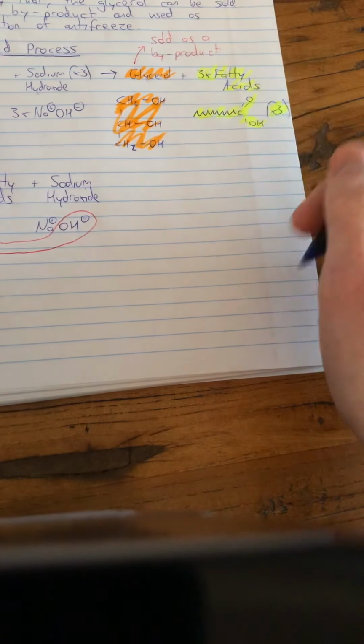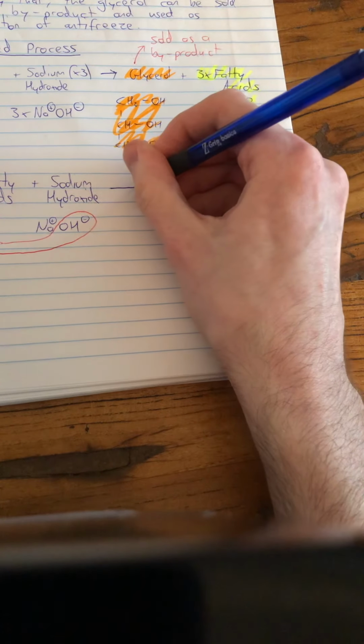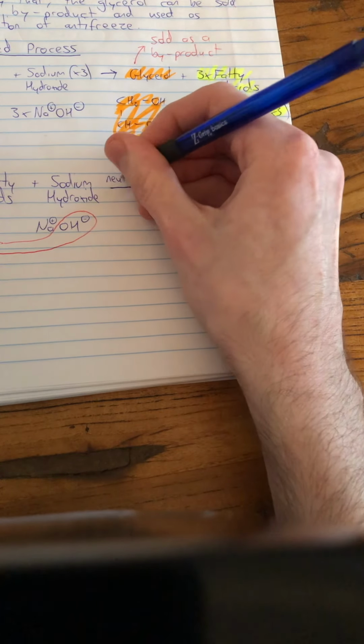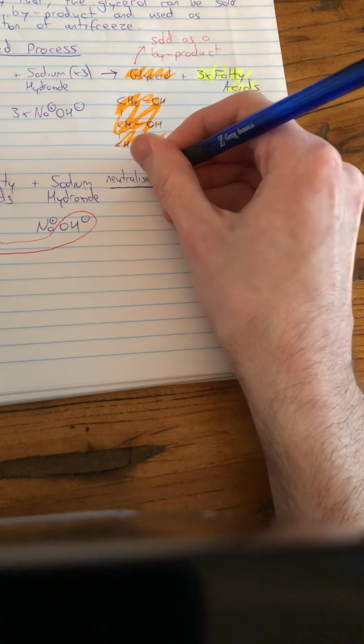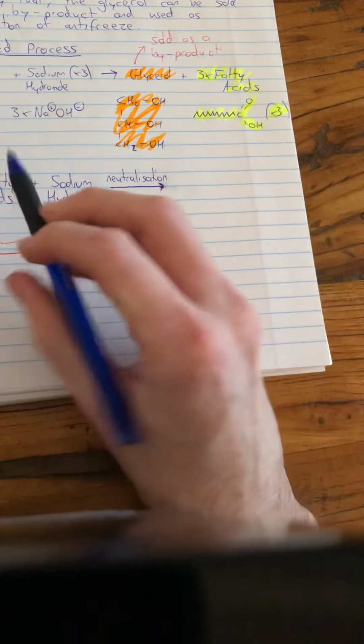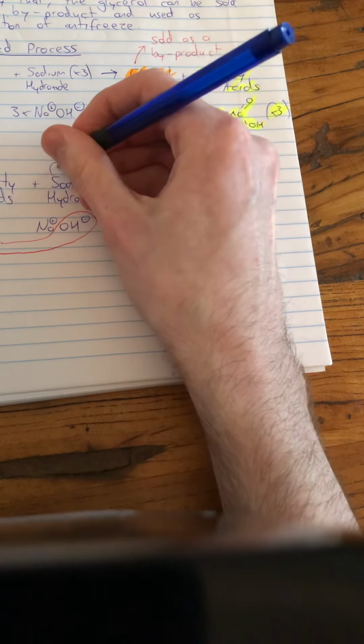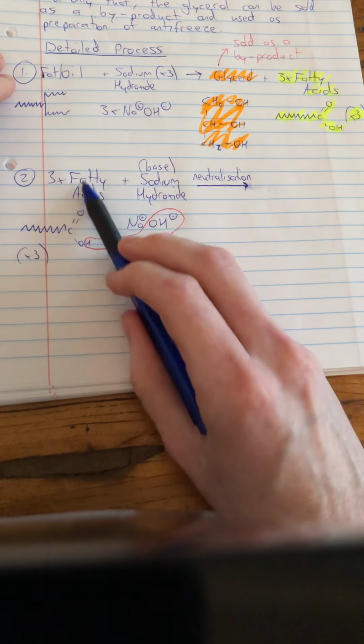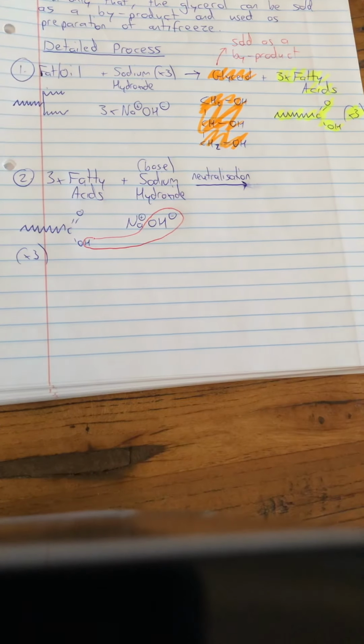Okay, and what we get is a neutralization reaction happening between our acid and our base. So we're reacting our base with our acid and it's neutralizing it.